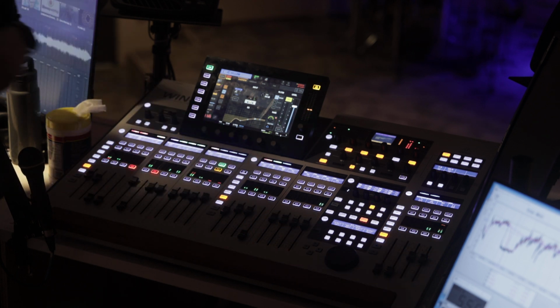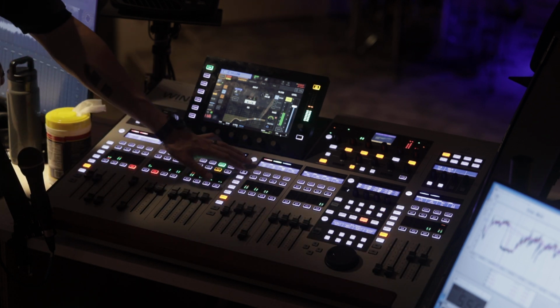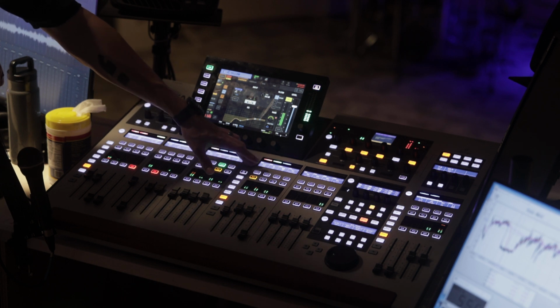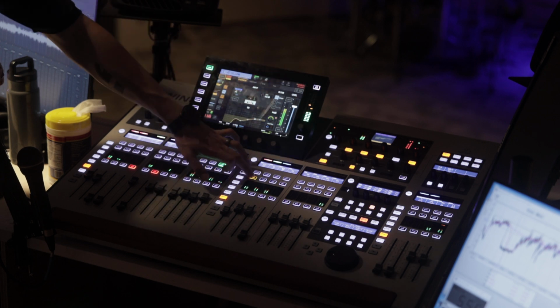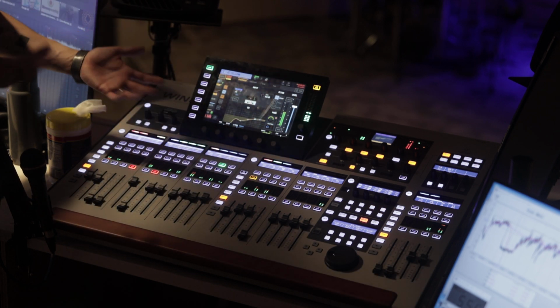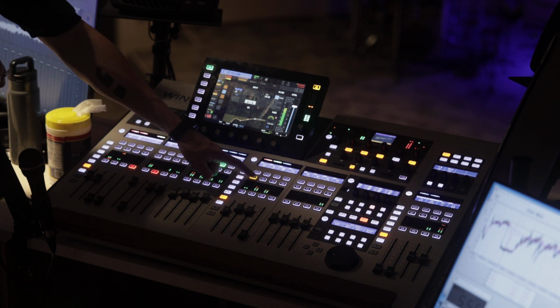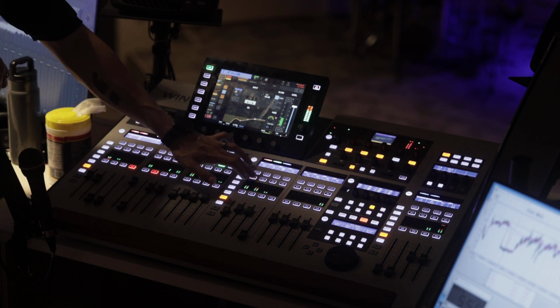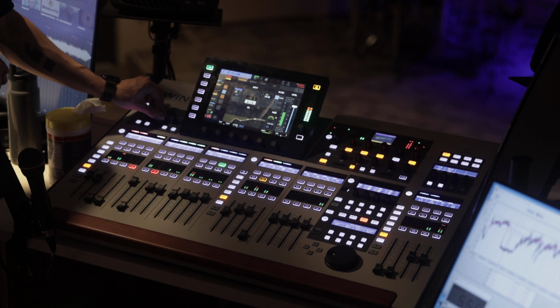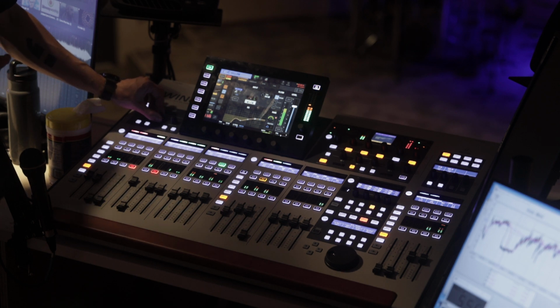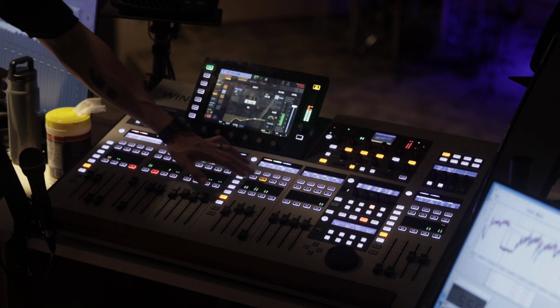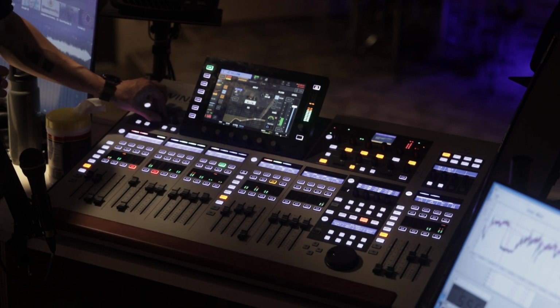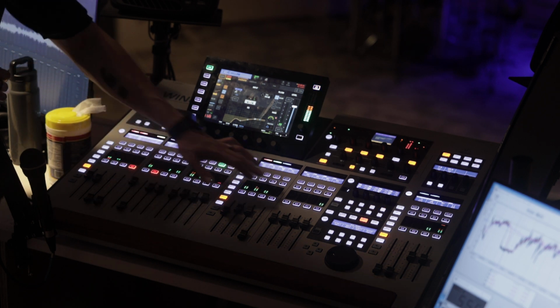Like this very first one here, this is a DCA group of the drums. So if we hit solo on it, here, just the drums. And then this is the instrument DCA, so the rest of the instruments are here. Today we only had 2 others. Then we have a vocal DCA. You can see all 3 voices there.